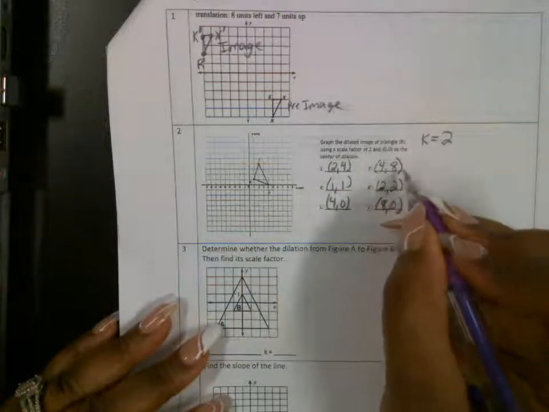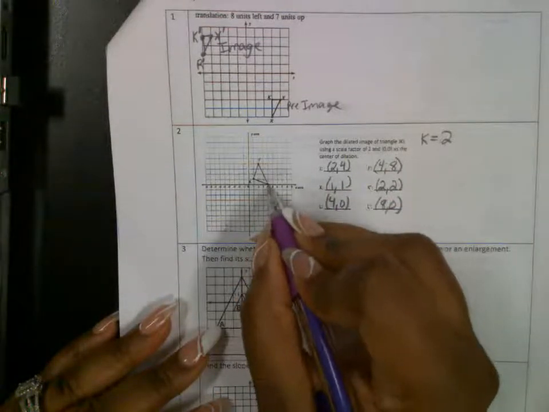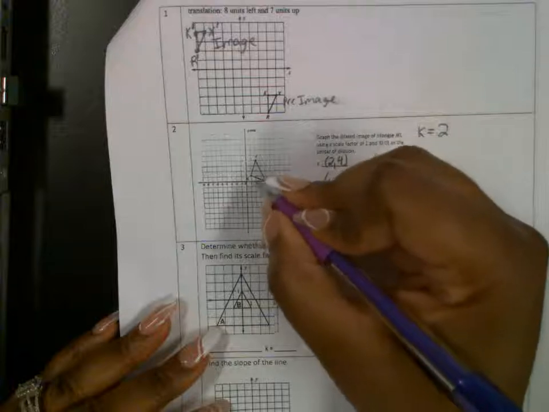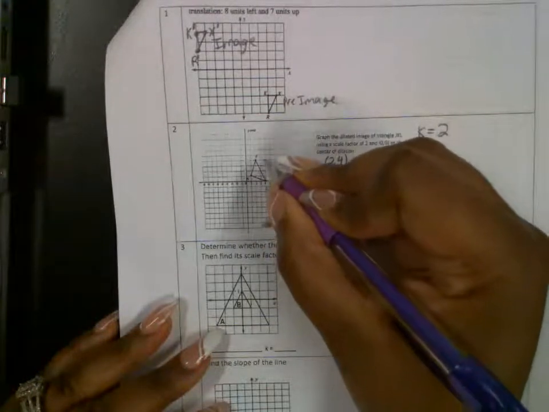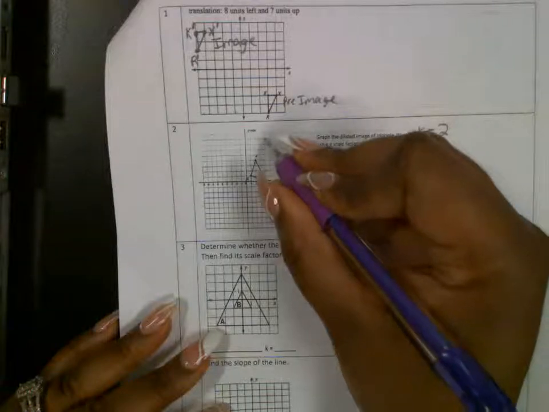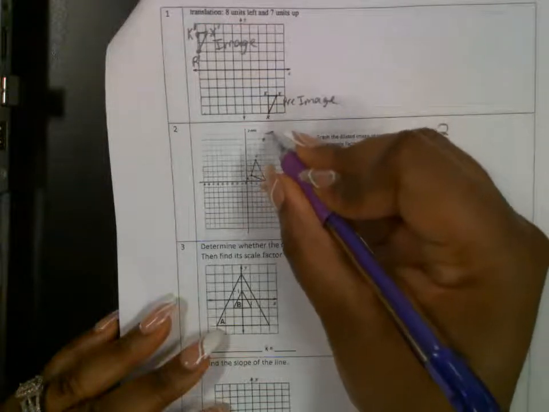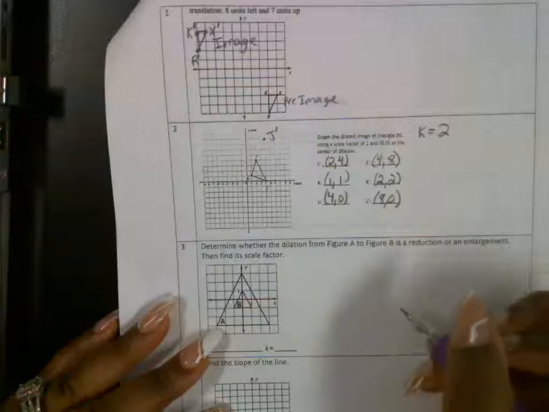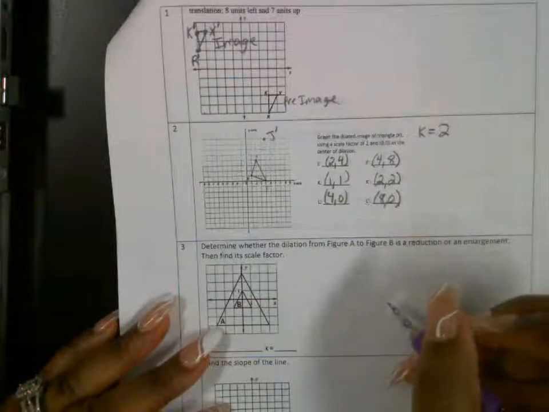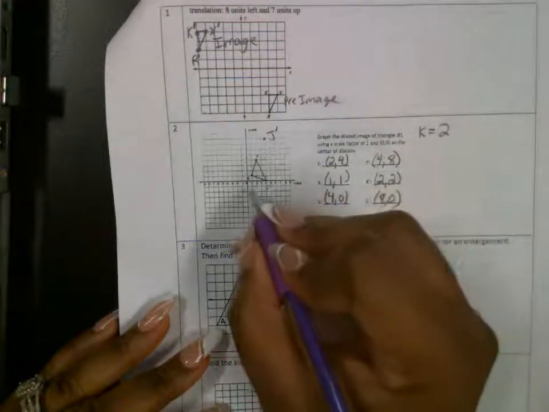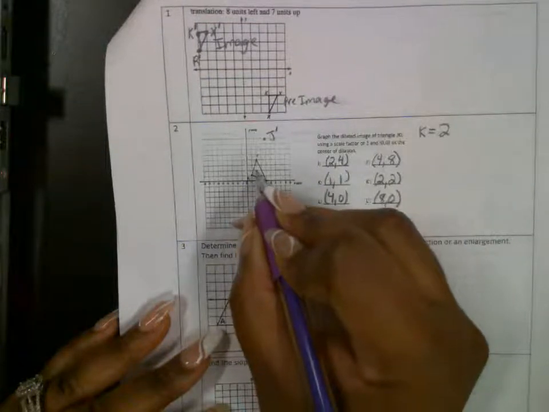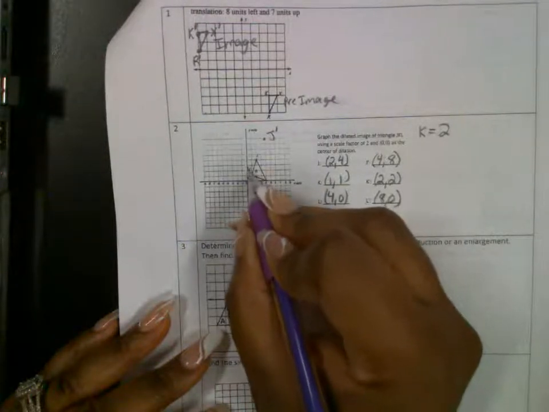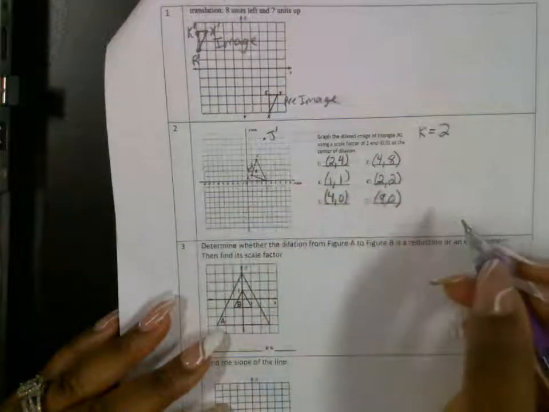So we got 4 and 8. So we're going to go over 4 and up 8. So this is 1, 2, 3, 4, and up 1, 2, 3, 4, 5, 6, 7, 8. This is J prime, okay? That's the new location for J. K prime is 2, comma 2. So go over 2, 1, 2, and up 1, 2. This is K prime.